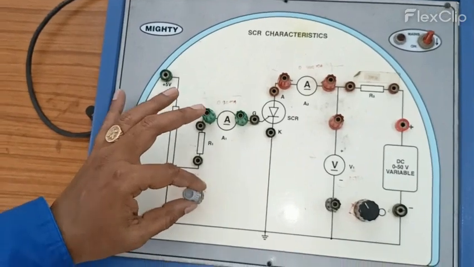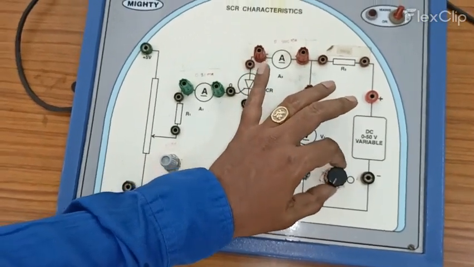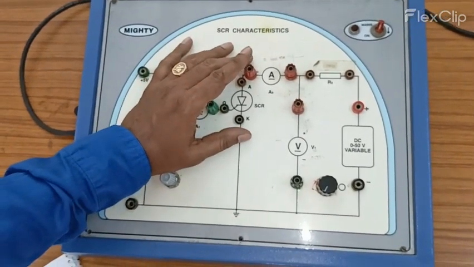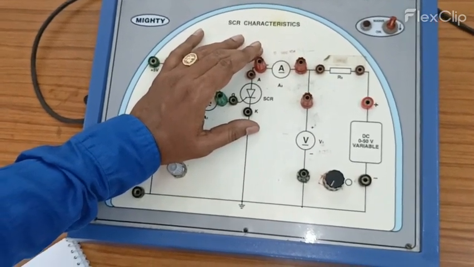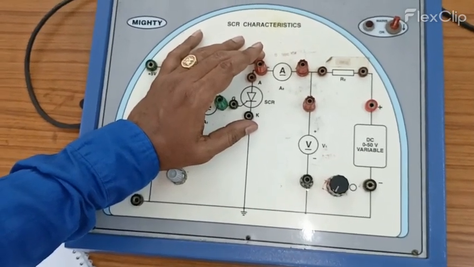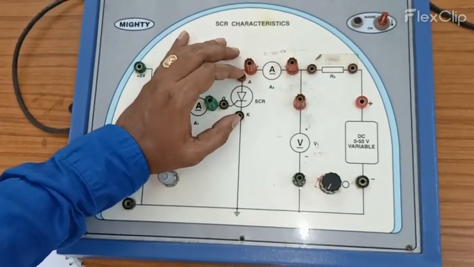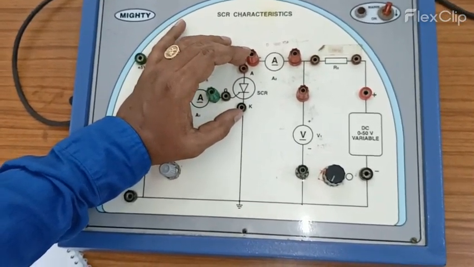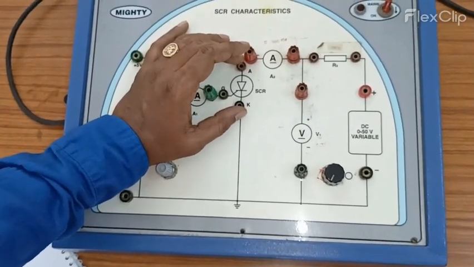There are two knobs to vary the voltage applied to the anode and cathode terminals and the current applied to the gate terminal. This SCR is an advanced version of our diode. In the diode we have no terminal to control the conduction between the anode and cathode terminals. But in the SCR we have a terminal to control the conduction between the anode and cathode terminals. This is the major advantage. Based on this we call the SCR a controlled device and the diode an uncontrolled device.